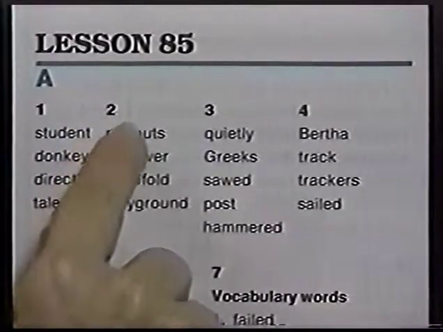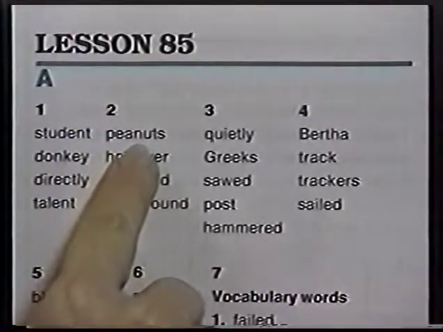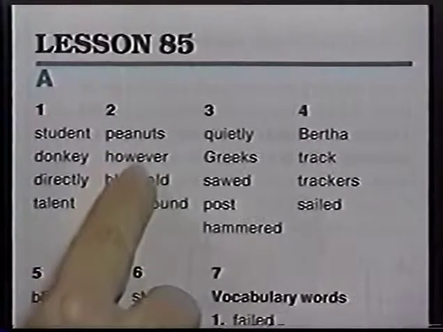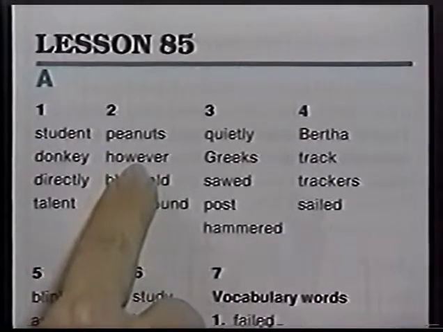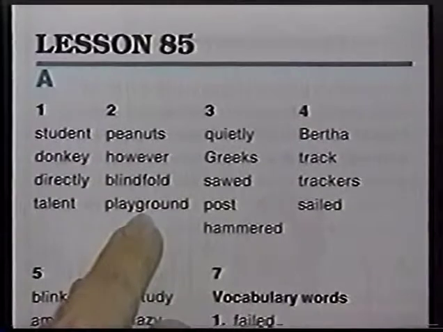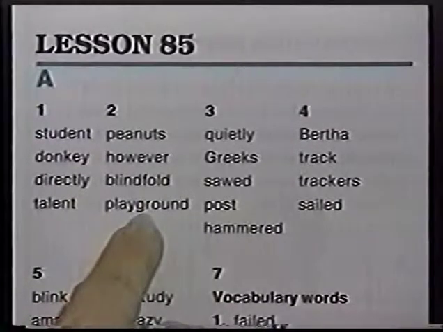Touch under the first word. What word? Peanuts. Next word. What word? However. Next word. What word? Blindfold. Next word. What word? Playground. Nice job.